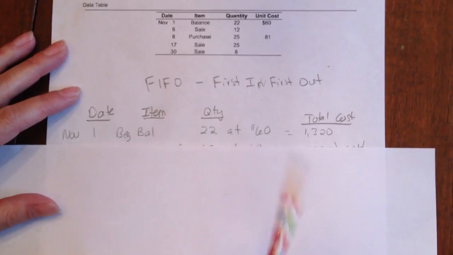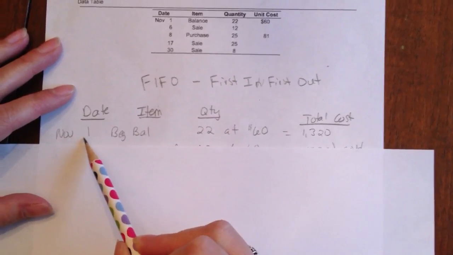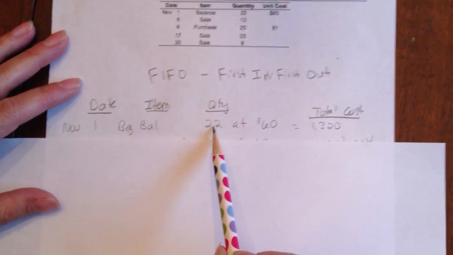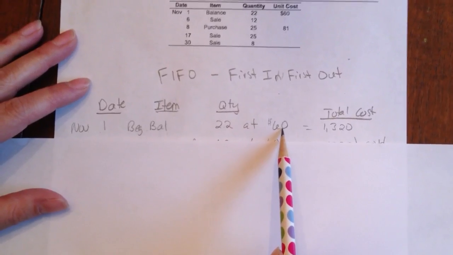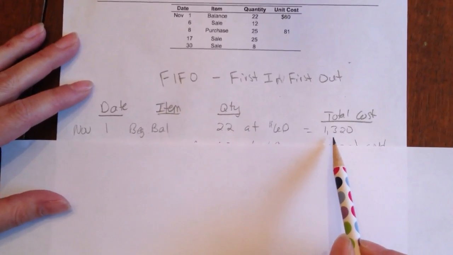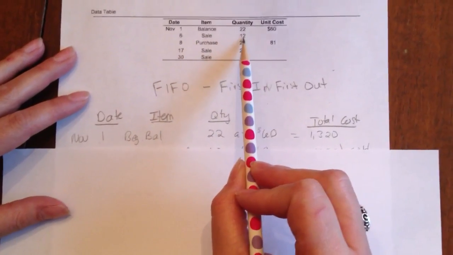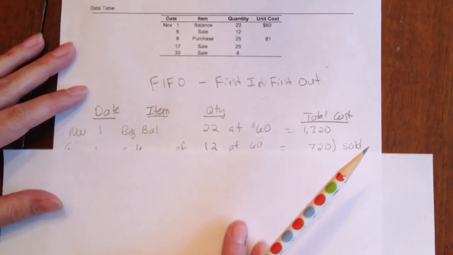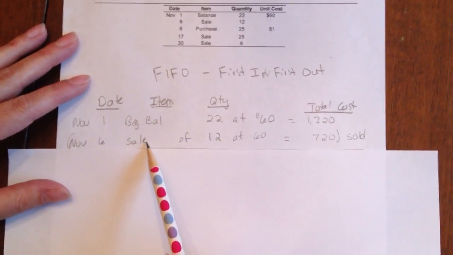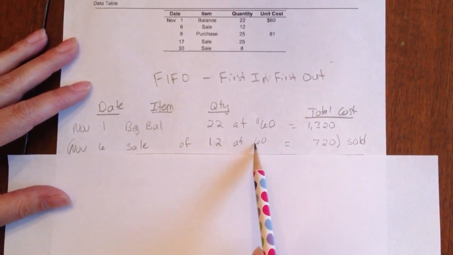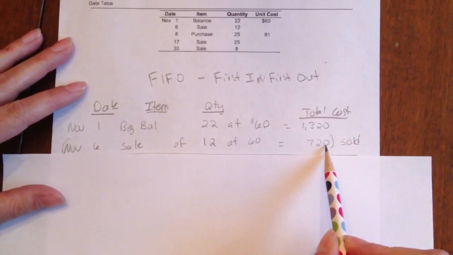So to start off with, we have on November 1st a beginning balance of 22 at a unit cost of 60, which is $1,320. Then on November 6th, they had a sale of 12 units. So November 6th sale of 12 at 60 is $720.